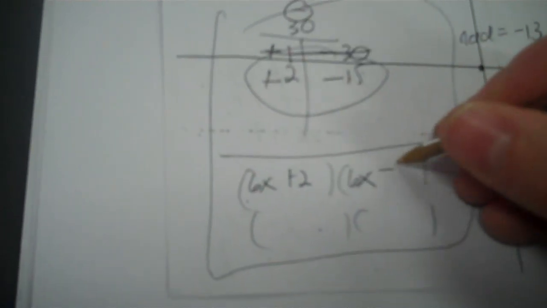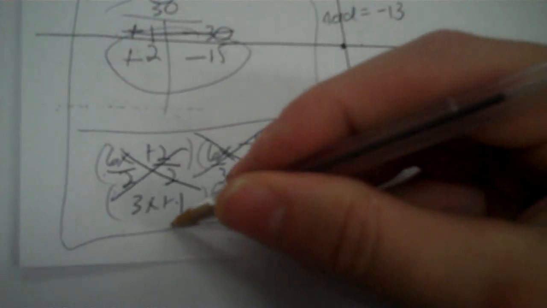Plus 2 minus 15. Now we'll be dividing in both of them here because 6 and 2 are in the second row. That's 3x plus 1. 6 and 15 are in a common row. Okay, look, they're in the third row, so you divide by 3. So that's now 2x minus 5. So I've now factored this into 3x plus 1 times 2x minus 5.